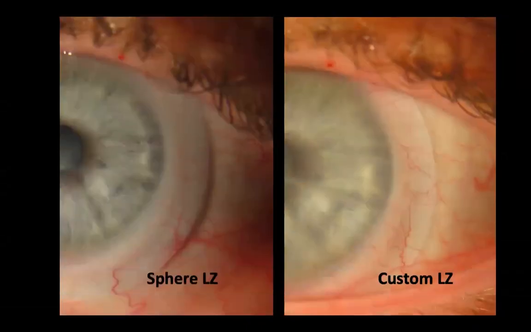For this patient, we're able to use a customized lens design or quadrant specific change to steepen that area of the lens in order to achieve alignment and eliminate edge lift.